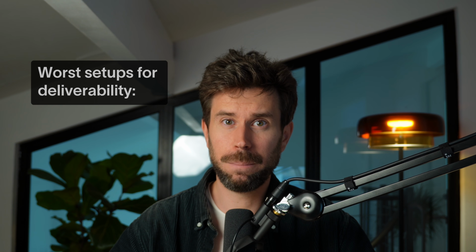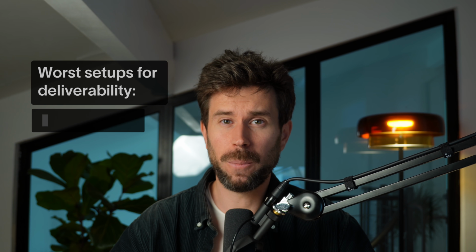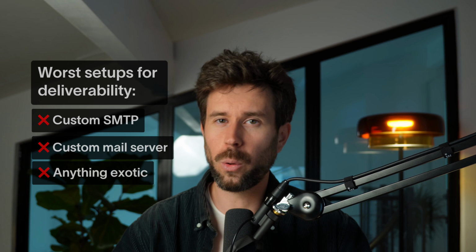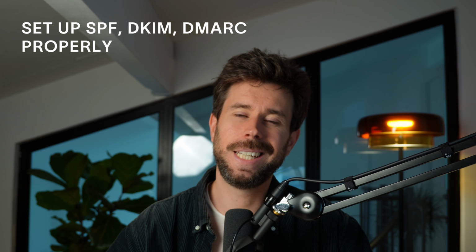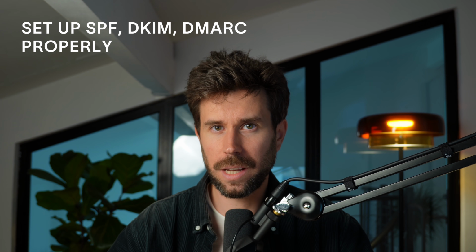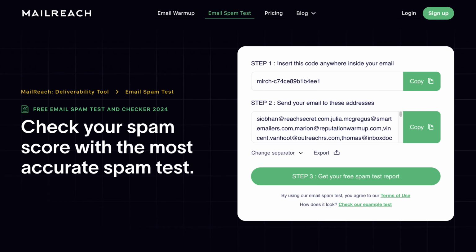And these two don't like exotic setup. So the worst setup to land in inbox is to send from a custom SMTP, custom mail server. That's the worst thing to do. Don't do that. So the next main tip, which is a classic, is to set up your SPF, DKIM, and DMARC properly. So I won't go too much into details. I think that's familiar to you. Set these up properly, and you can use MailReach free spam tests to verify if they are valid or not.